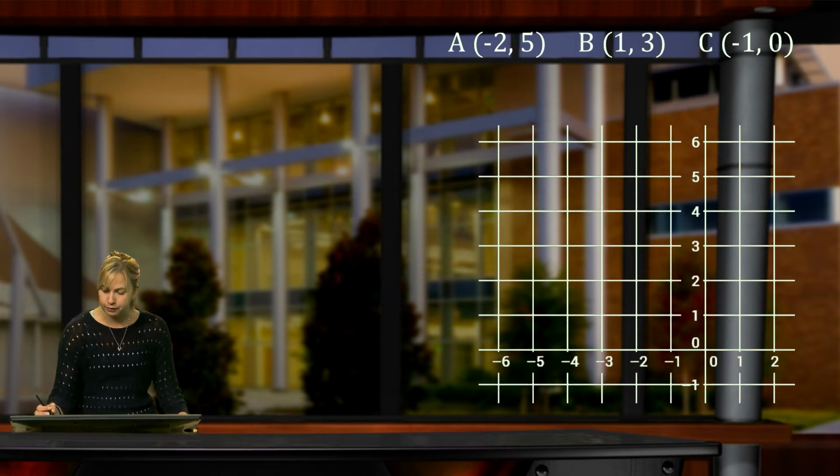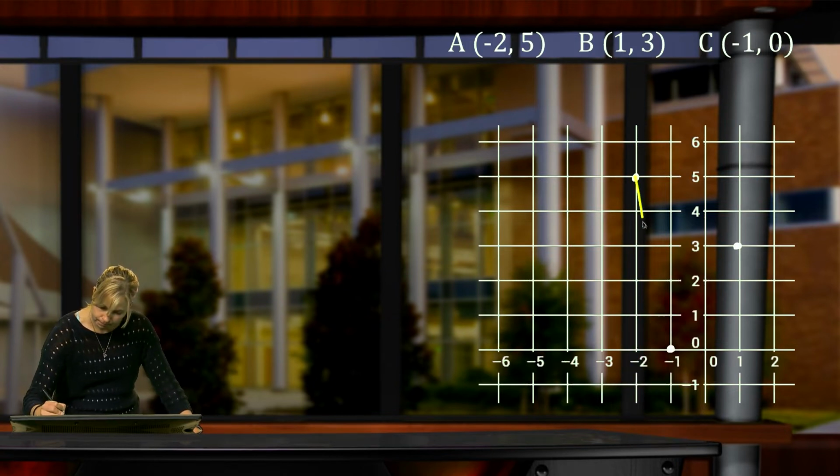I want to at least look at the picture and see if it even is possible that it's a right triangle, because you might find that you get 3 points and you can clearly see it's scaling. It's not a right triangle. So we're going to investigate first just looking at the picture. (-2, 5), (1, 3), and (-1, 0).